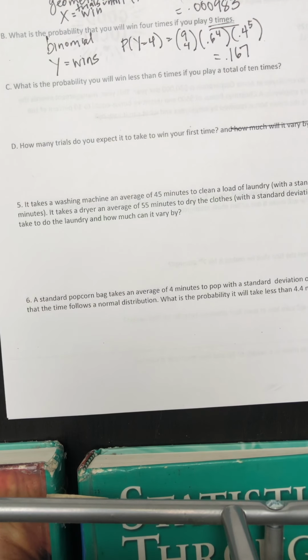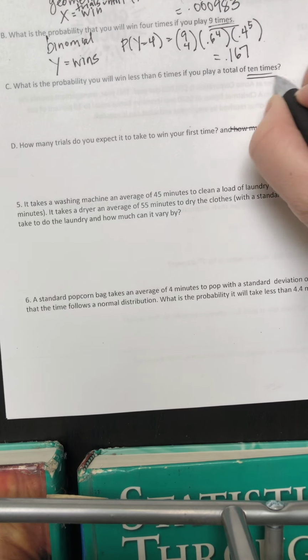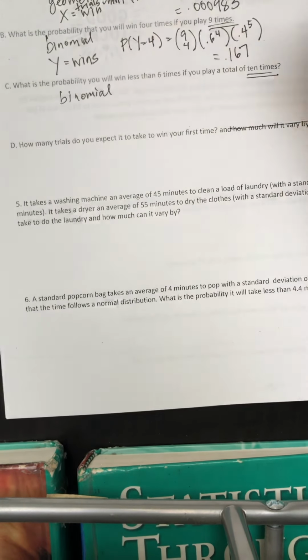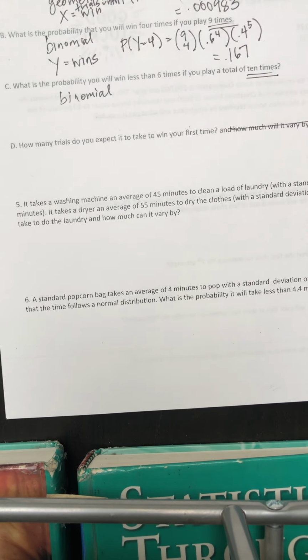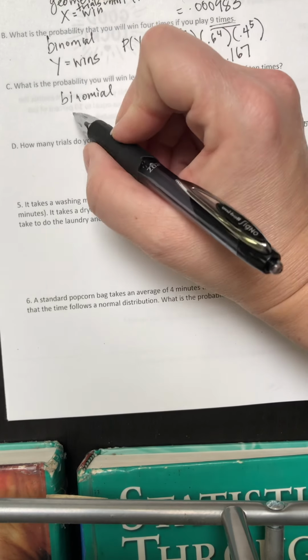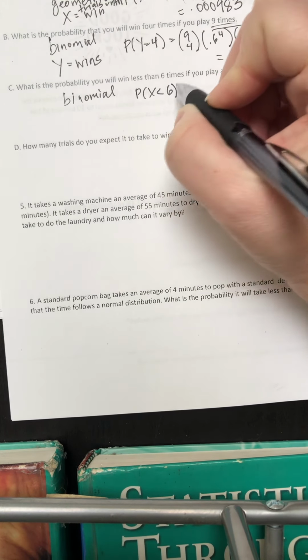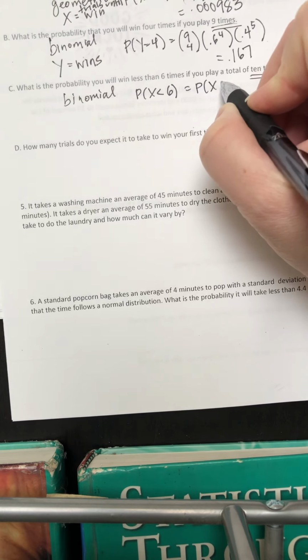All right, what's the probability you'll win less than 6 if you play 10? Set number of trials, so it's binomial. So maybe you should write down before you start a problem whether you think it's binomial or geometric. Less than 6 is the same thing as less than or equal to 5.